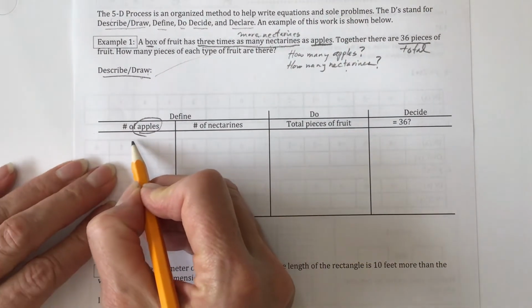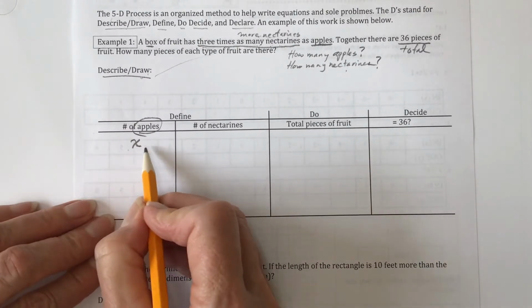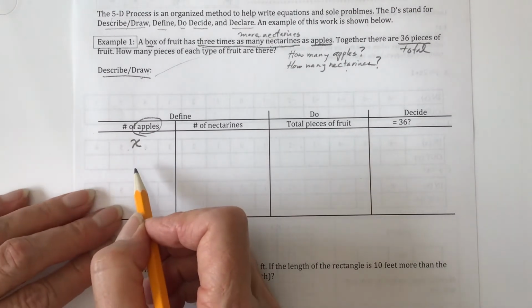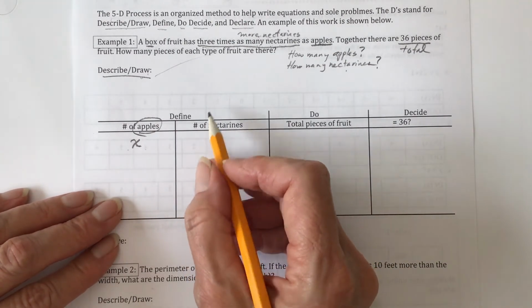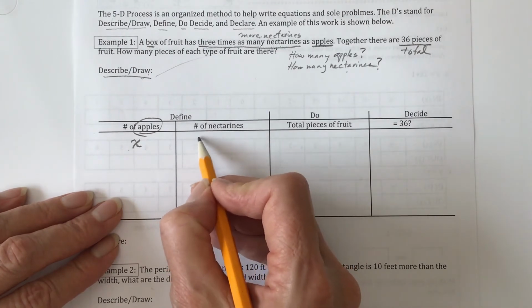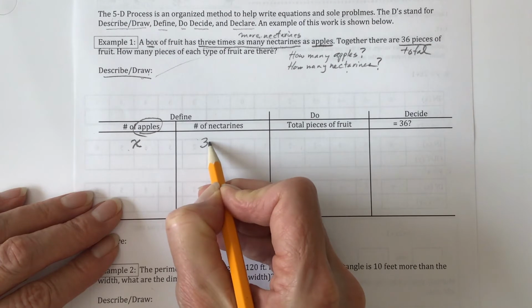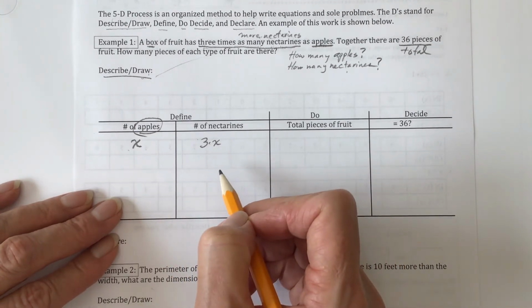Okay, so let's go ahead and make apples our variable, x. That's what we know the least about. And then we know that there are 3 times as many nectarines. So we can make our nectarines 3 times x, because it's 3 times as many nectarines.